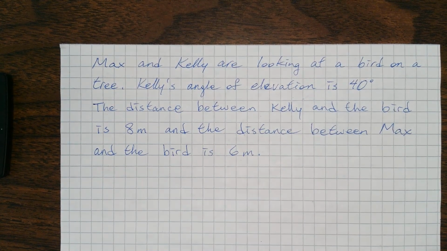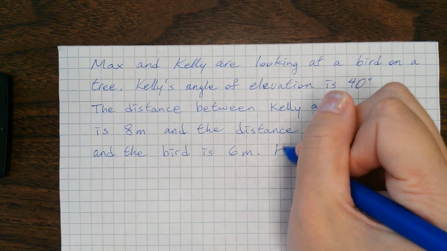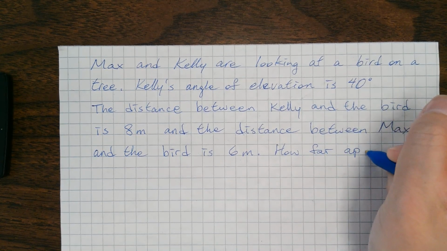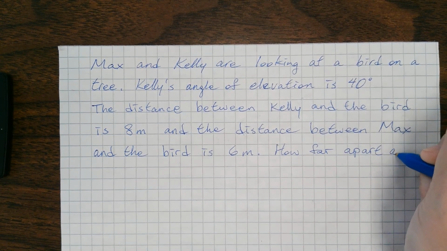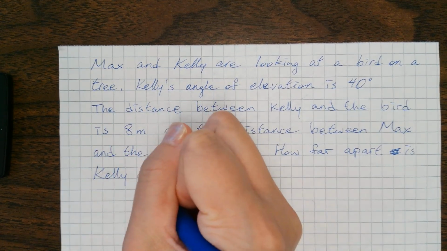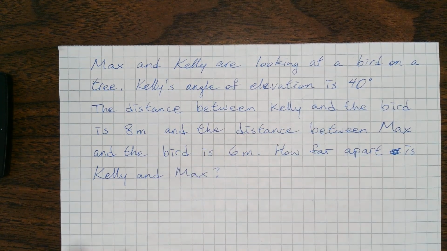How far apart are they? How far apart are Kelly and Max while they bird watch?